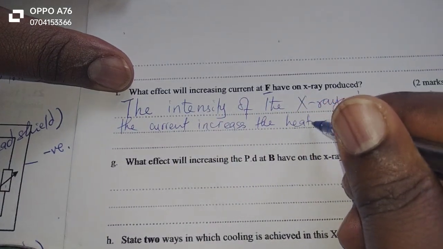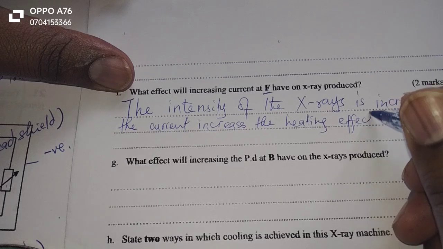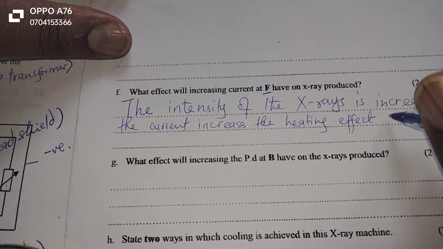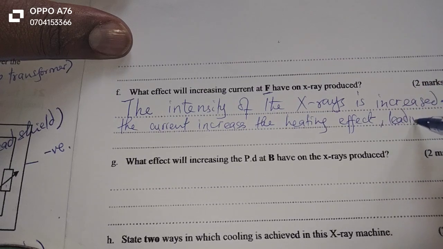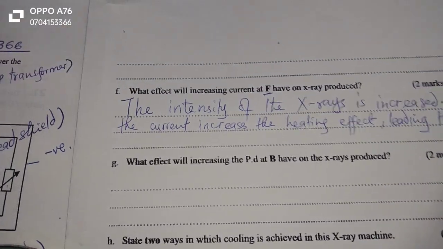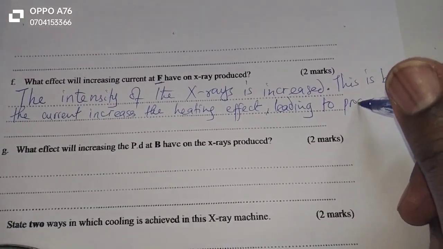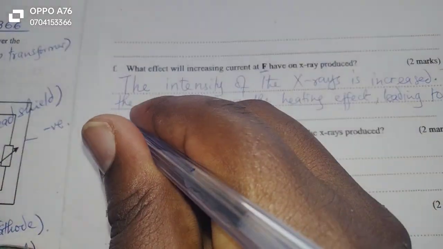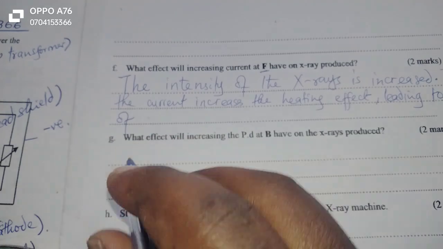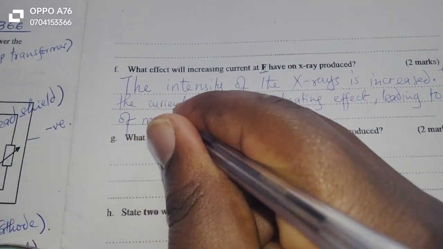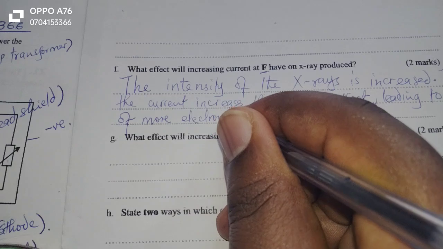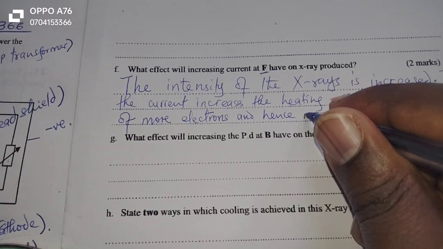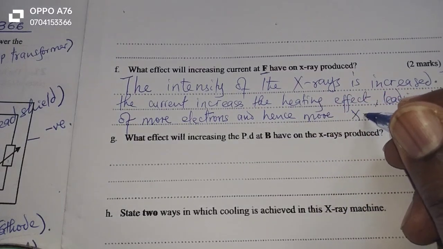The current increases the heating effect, leading to production of more electrons and hence more X-rays.